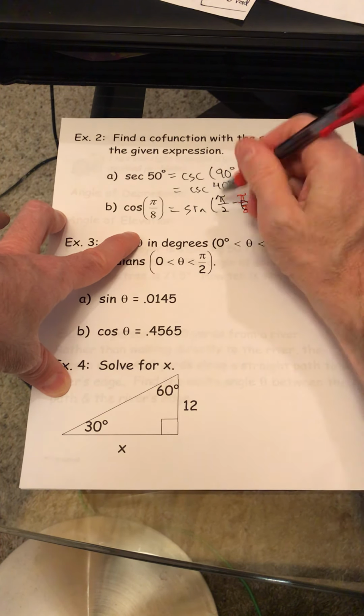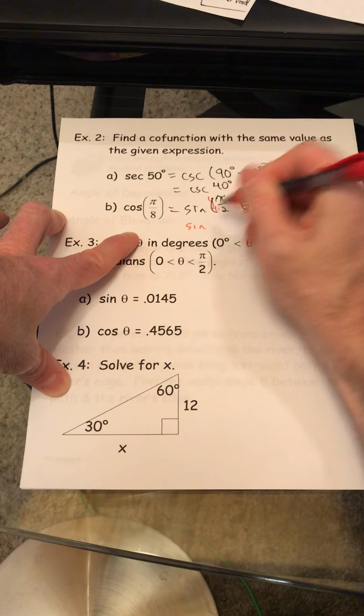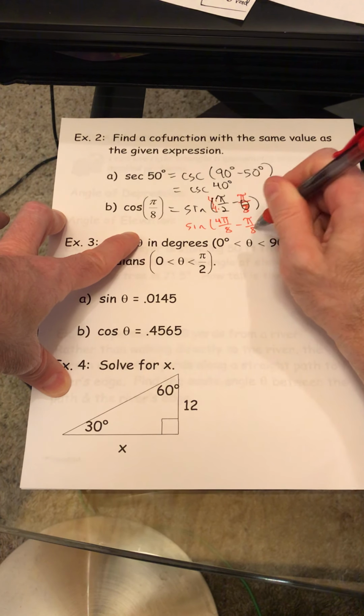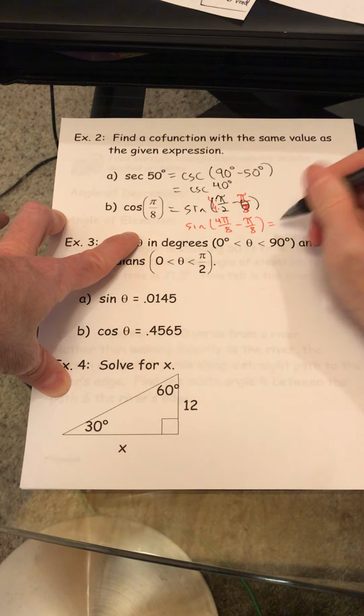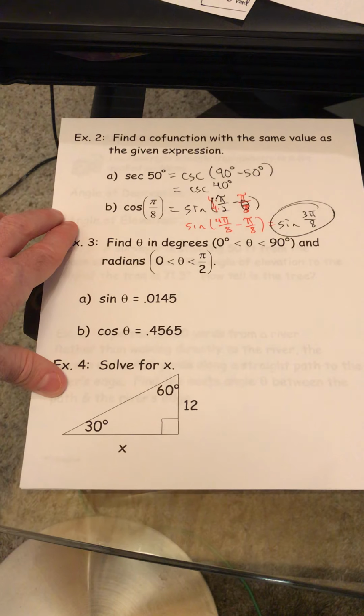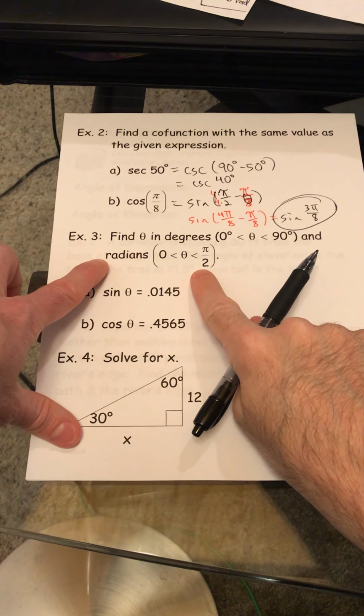Now, as far as what we are going to need to do here, get a common denominator. So it's the sine of 4 pi over 8 minus pi over 8, which is the sine of 3 pi over 8. All right, find theta in degrees and radians.